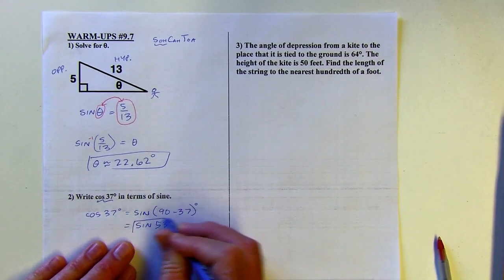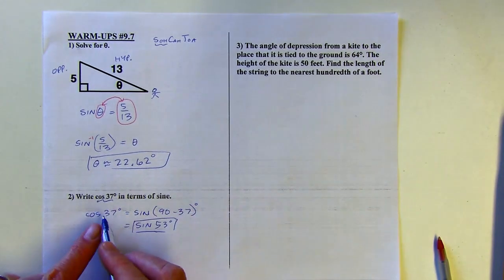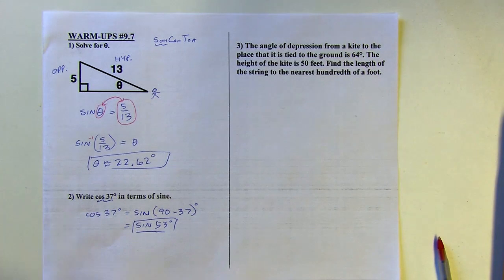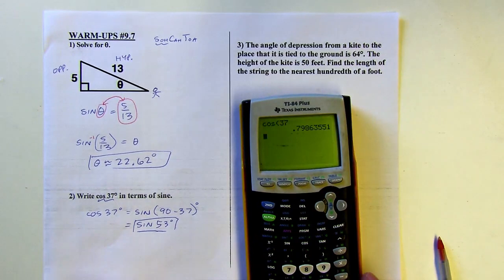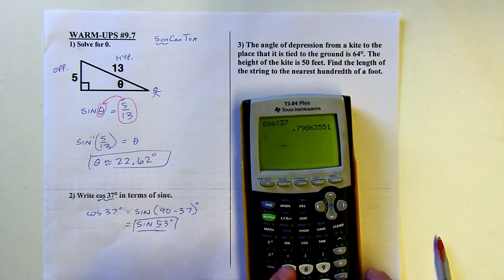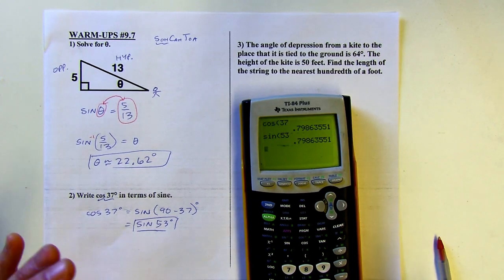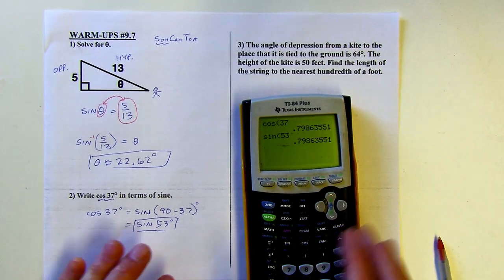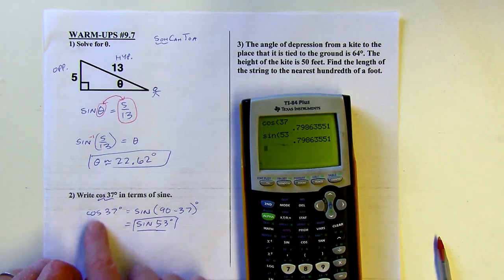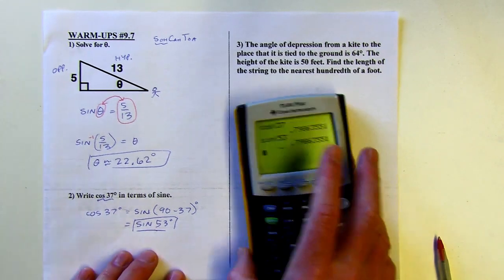So sine of 53 degrees should be equal to the cosine of 37 degrees. And if you're not sure, you could test it out. Cosine of 37 degrees, about 0.7986, and then sine of 53 degrees. Hey, look at that. It's really easy to test if you got the correct answer. Just put both the original and your new one in. If you just change it from cosine to sine, then you just use the complement.